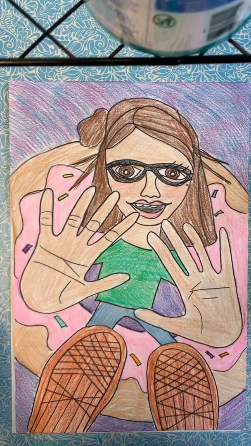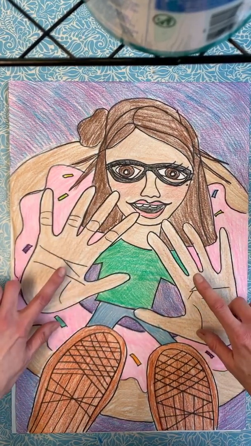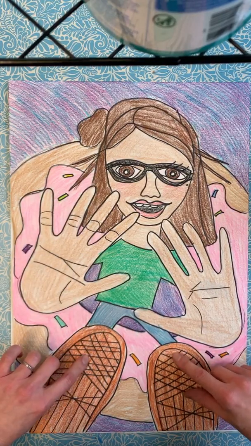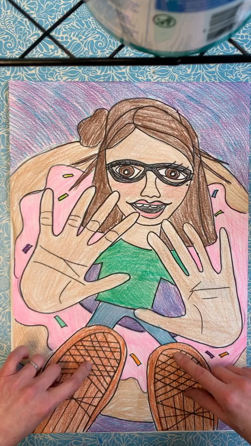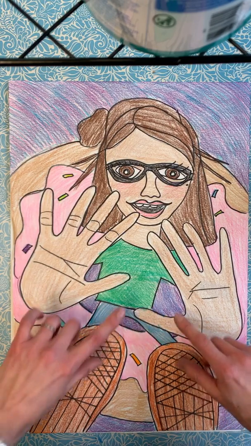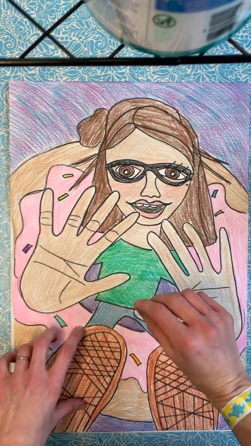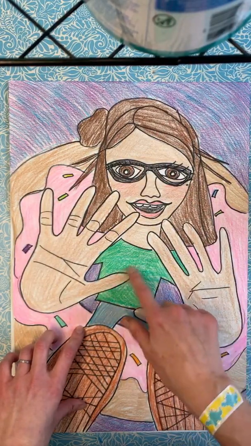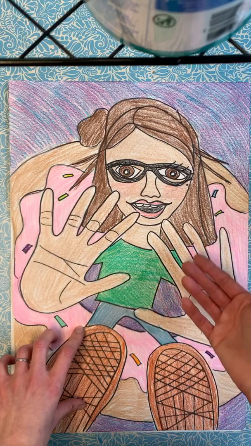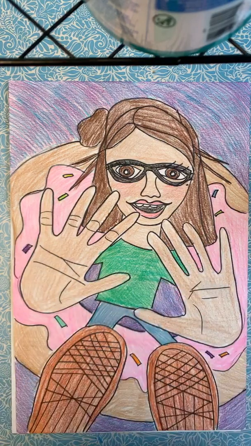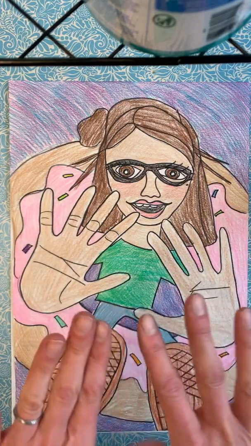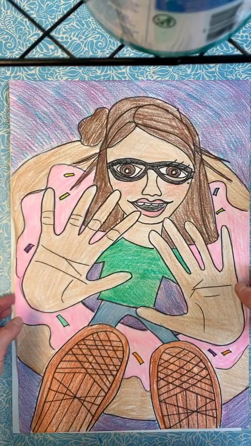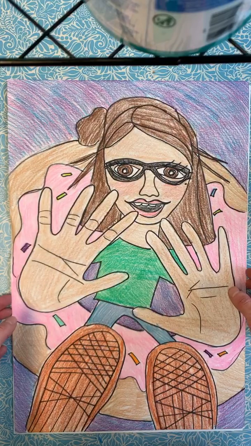So in this portrait, it appears that these hands and feet are close to us. They're biggest, they're detailed, and then it looks like the face is a little bit farther away, a little bit less detailed, and the body, very few details, small, giving the appearance that this person, which is me, is falling downward or being sucked backward. So you are going to be creating something like this today.